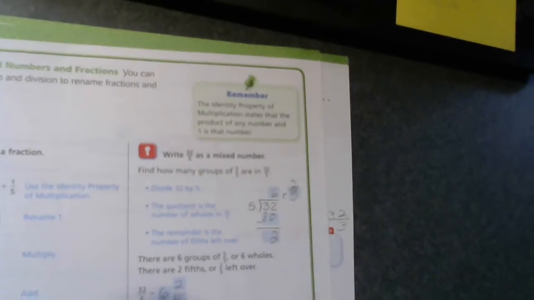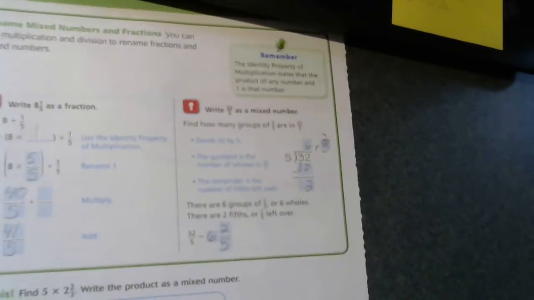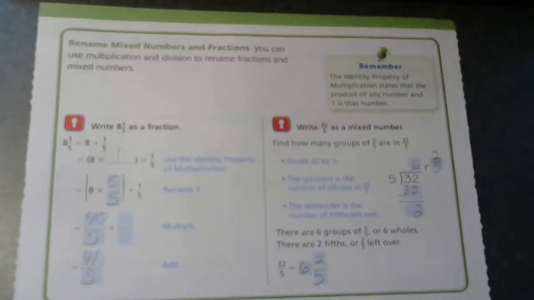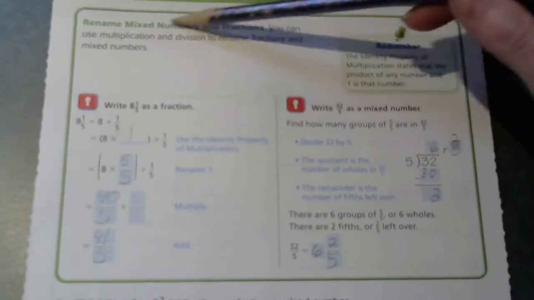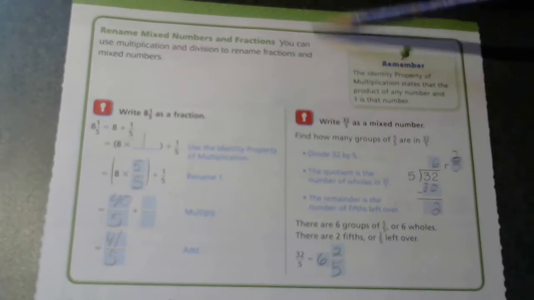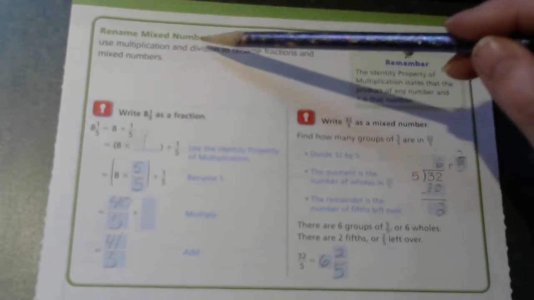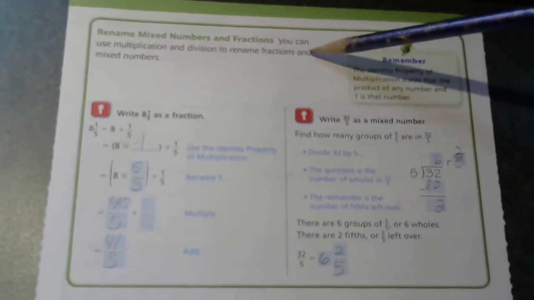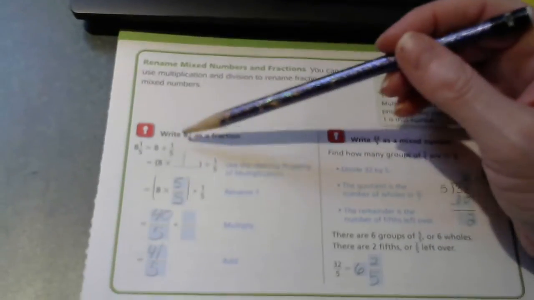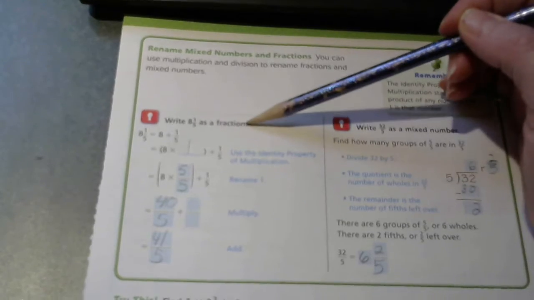Now, in this section, we're going to talk about renaming mixed fractions. It says rename mixed numbers and fractions. You can use multiplication and division to rename fractions and mixed numbers. Write 8 1/5 as a fraction.